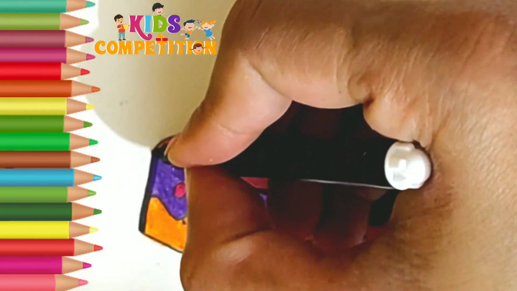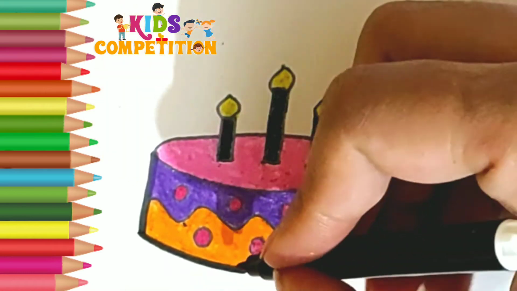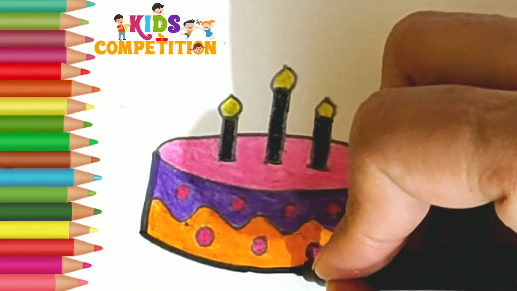Now I'll sketch the cake with the black sketch color so as to make it more attractive.